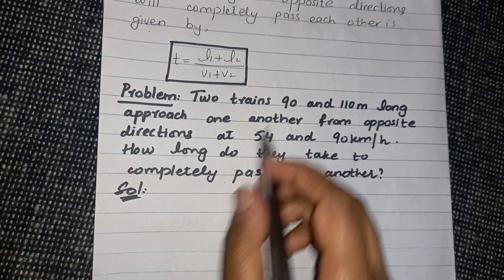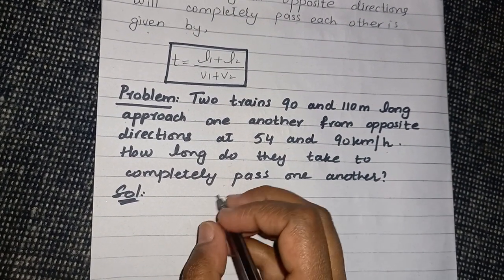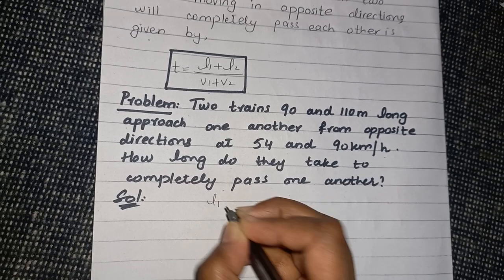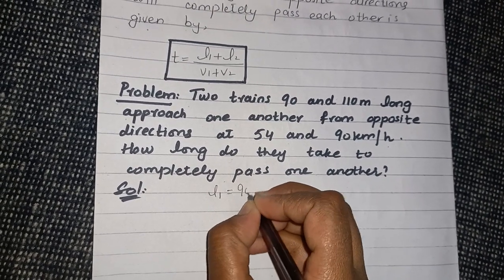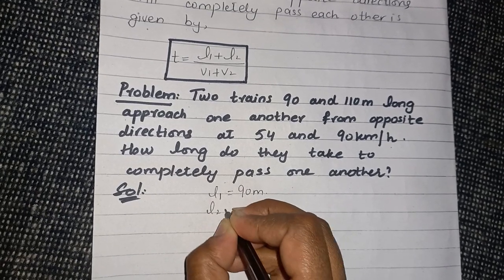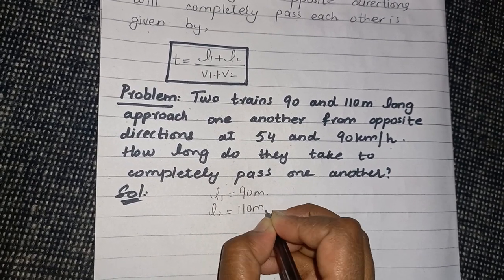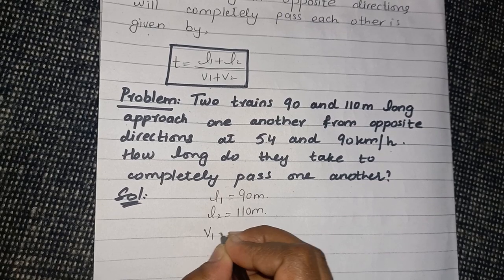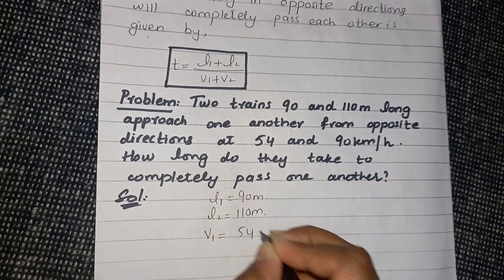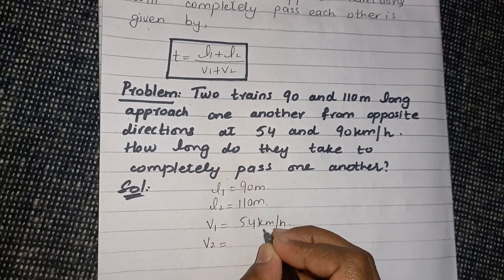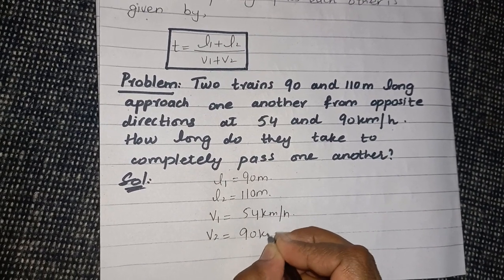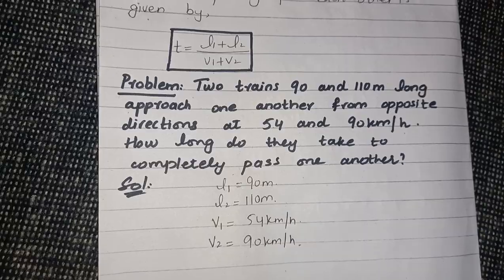Now students, let's write what is given to us. We are given the lengths of the two trains, so we can suppose that the length of the first train is 90 meters and the length of the second train is 110 meters. Okay, and their speeds: v1 is equal to 54 km per hour, and the speed of the other train is 90 km per hour.